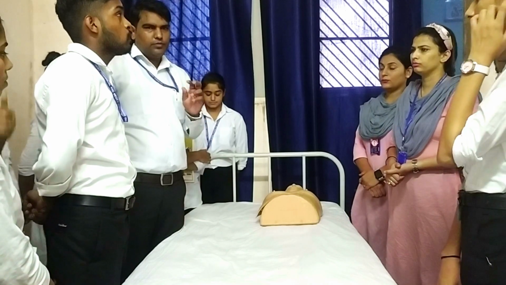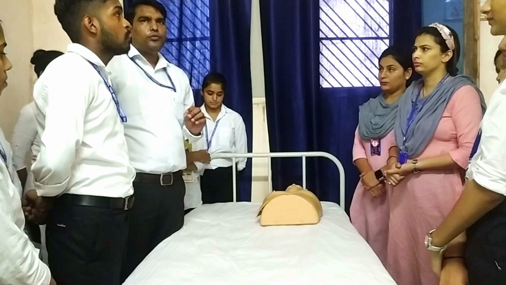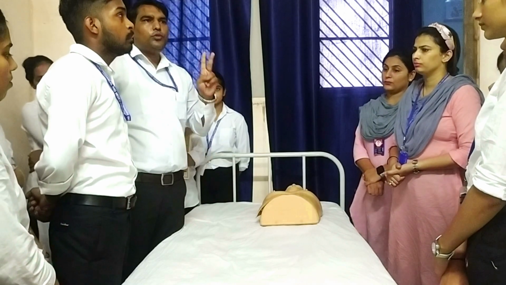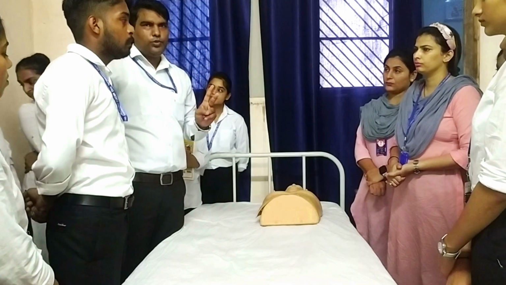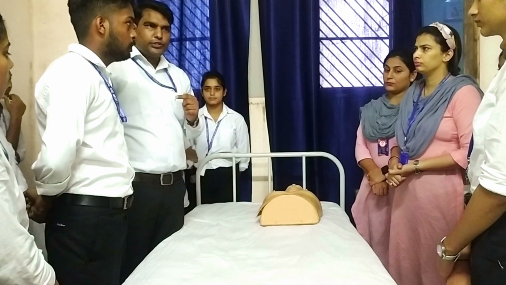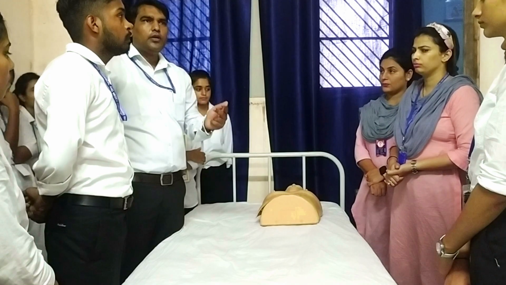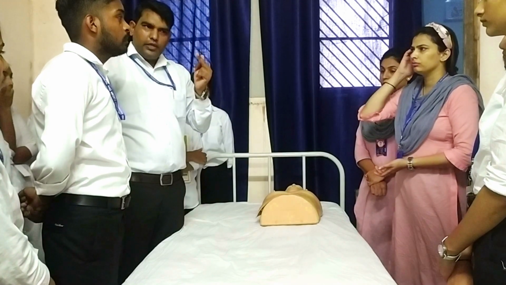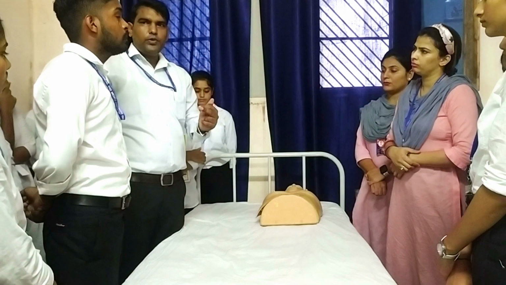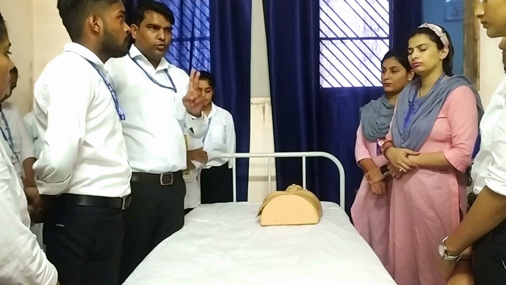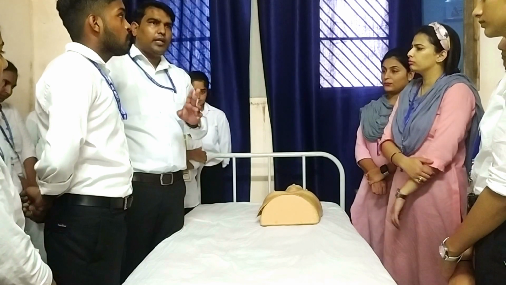Here, for an adult person, we can do this procedure in the standing position, but there are two important things to keep in mind. First, the rescuer's height is more than the patient's. Second, the rescuer is capable of lifting the patient. If you fulfill these criteria, then we can proceed with the standing position.